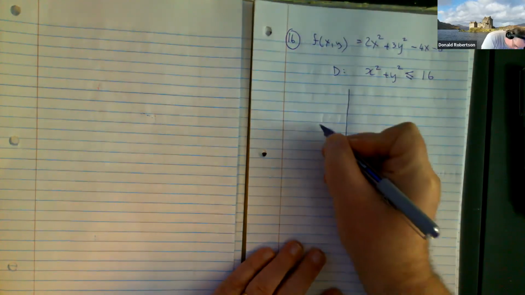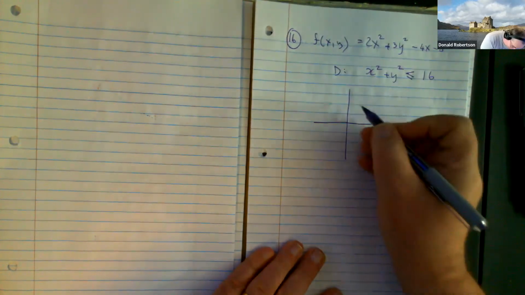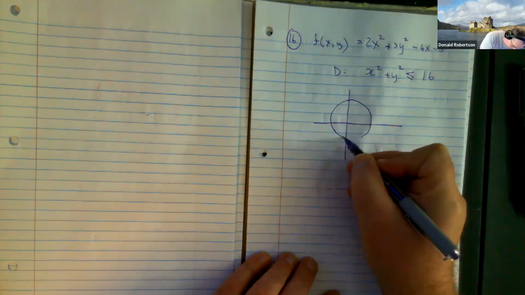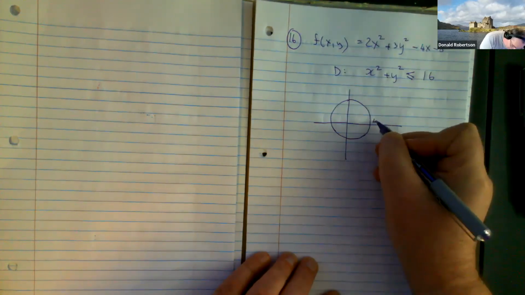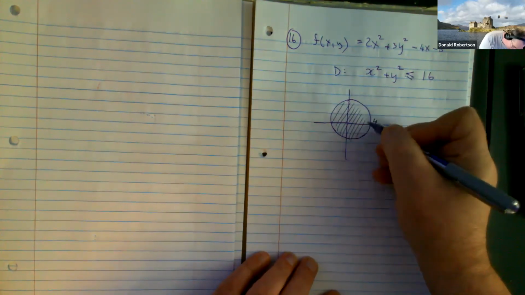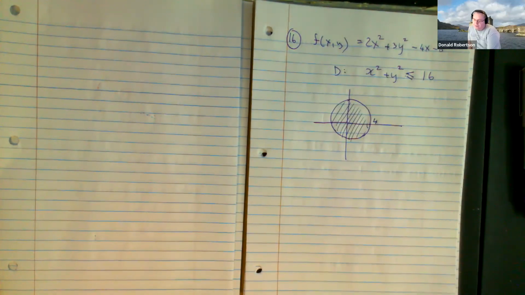You can only pick points that have that property. I'm going to draw this guy. Would you agree this guy is everybody inside a circle whose radius is 4?